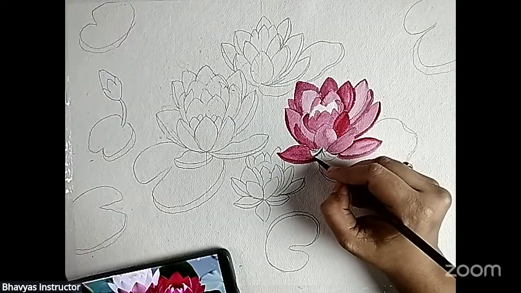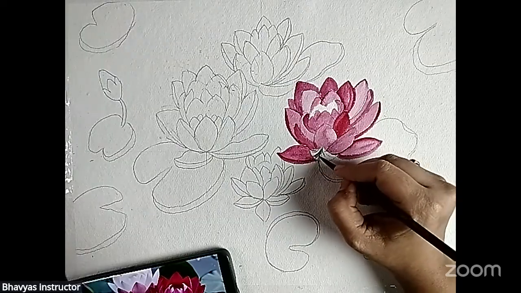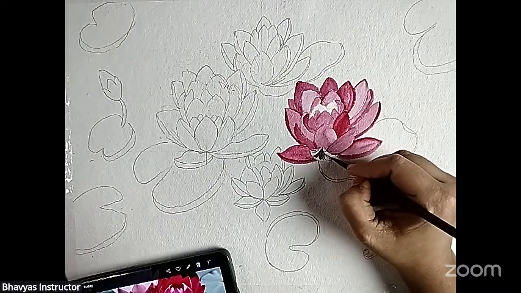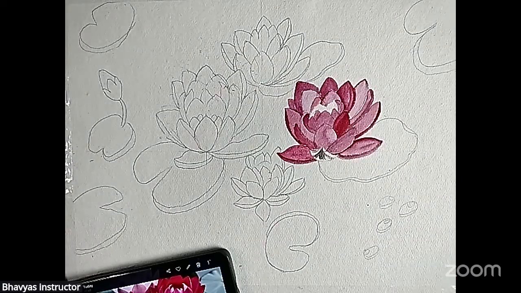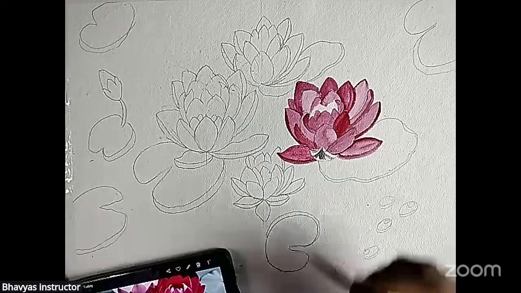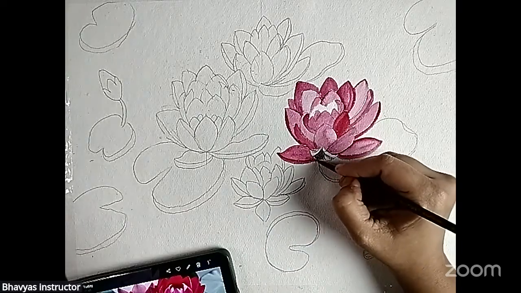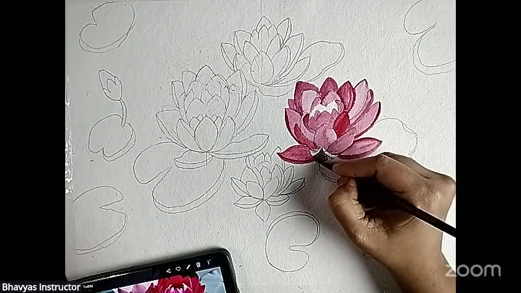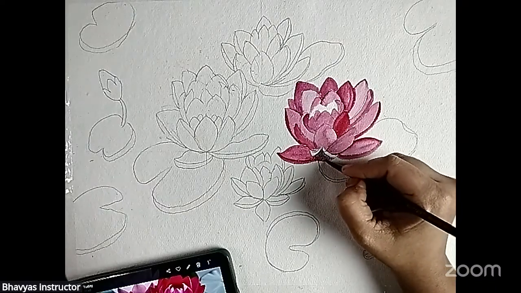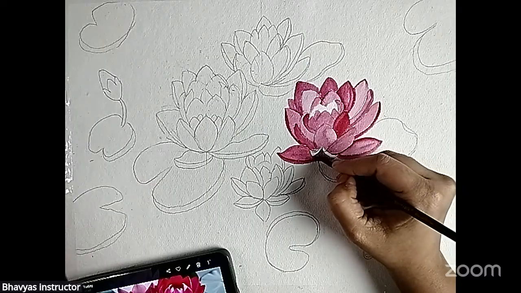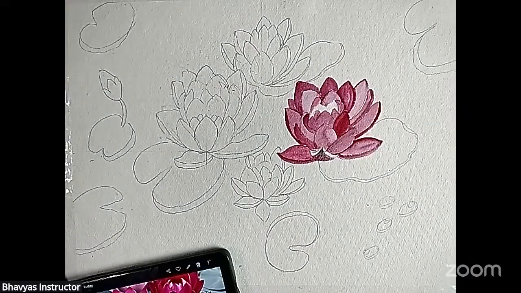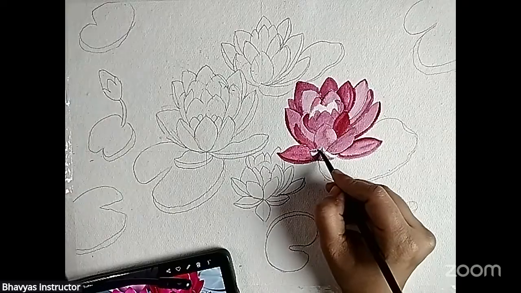And for that, add pink and mix with white color. Green should be a little bit visible in this down petal. When you see the real lotus, you can observe this down petal. When it opens, it will have a greenish color.